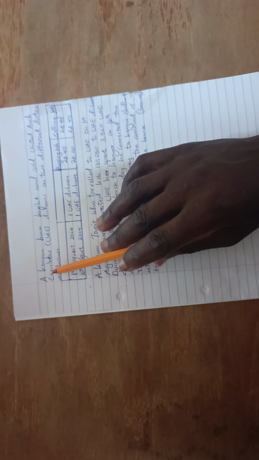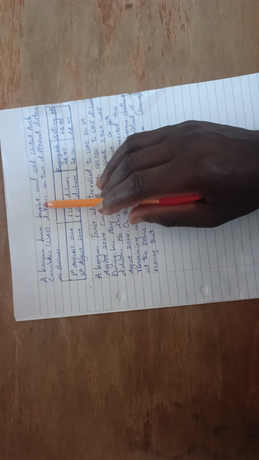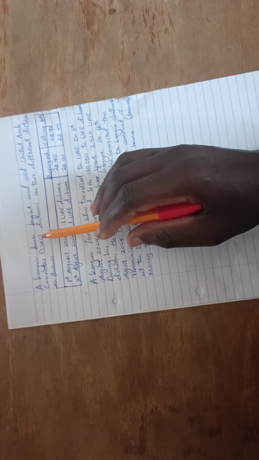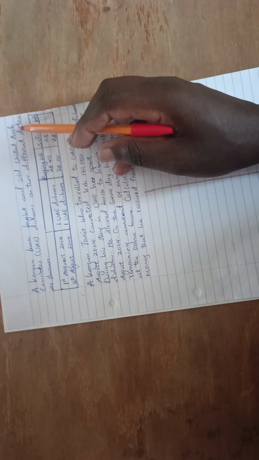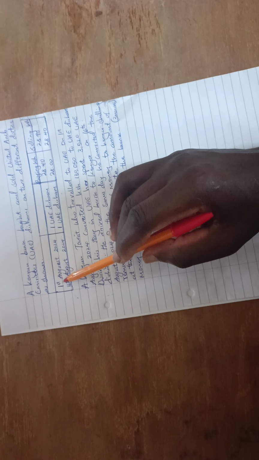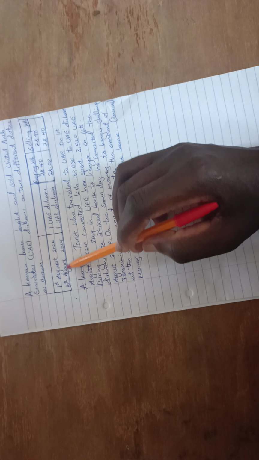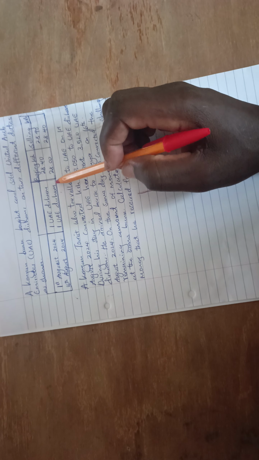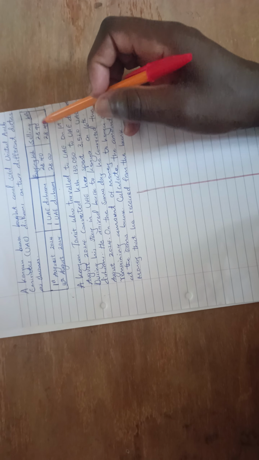I want us to look at the second example of exchange rate, and here is the question. A Kenyan bank bought and sold United Arab Emirates UAE dirhams on two different dates as shown. So here is 1st August 2024 and 16 August 2024. One UAE dirham is equal to this, buying and selling column.